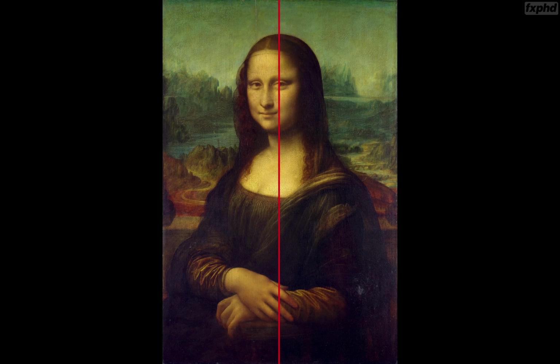When we do the centered composition for a portrait, usually we have a tendency to place one eye right on the center. So you're going to see that a lot in the painting, but also in photographs actually, because we use this technique of placing one eye a lot.